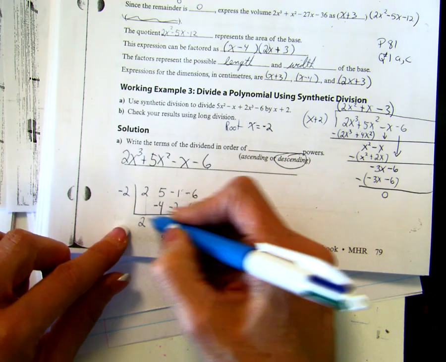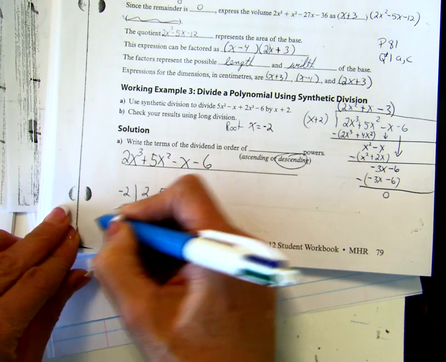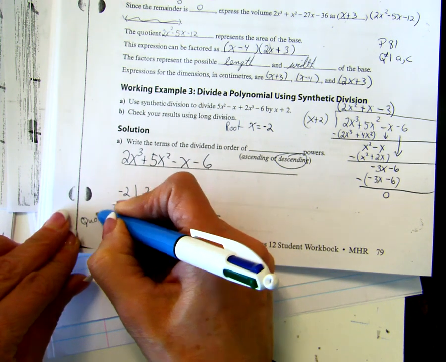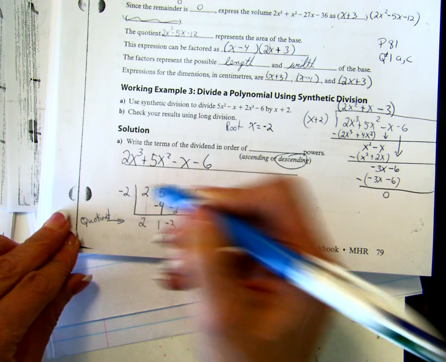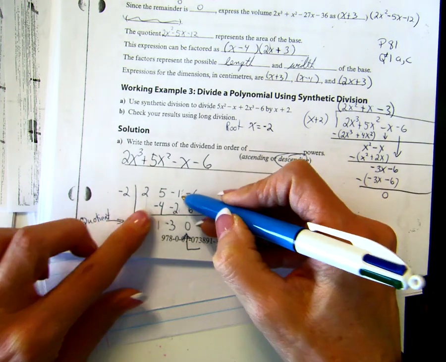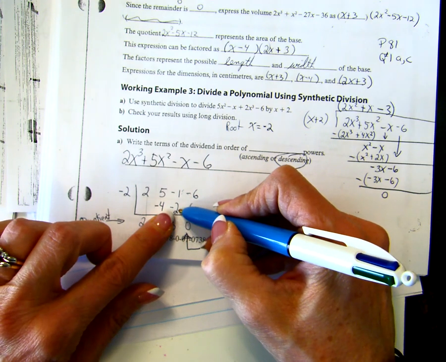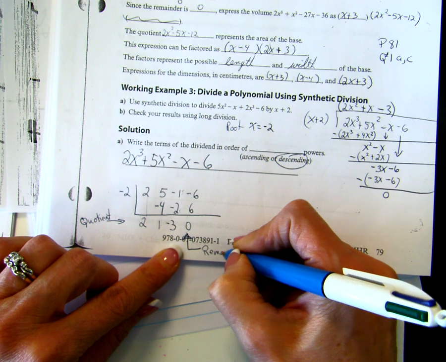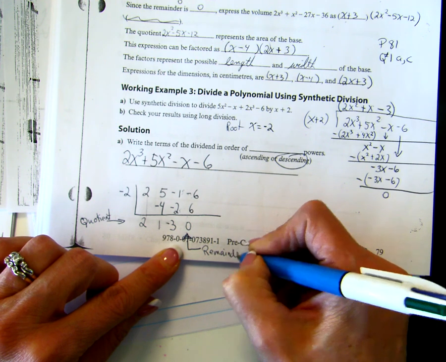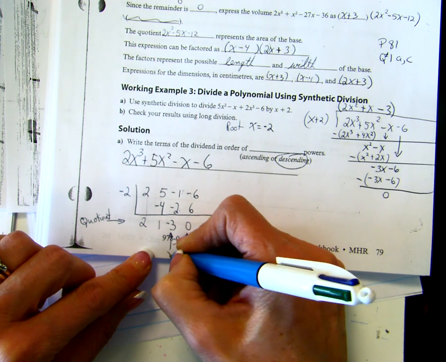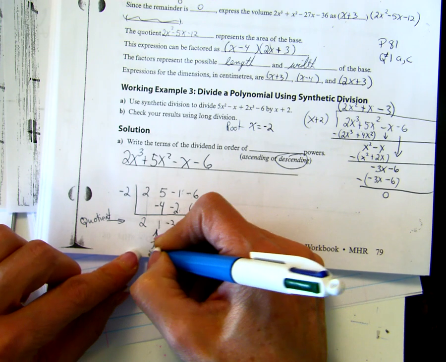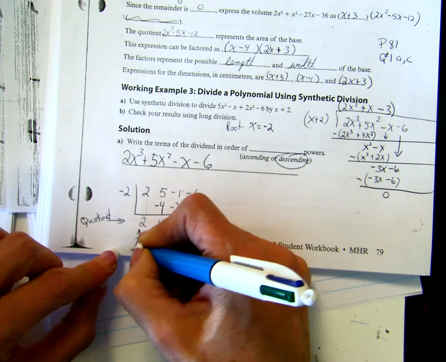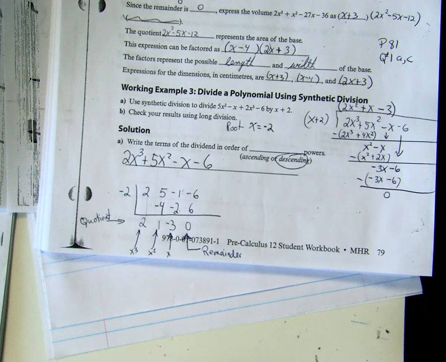So this on the bottom here is going to be your quotient. Where did you get the negative 3 from? Negative 1 plus negative 2. Okay, so I'll just explain it again in a second. So here's your remainder. This will be your x term. This will be your x squared term. This will be your x cubed term, and you can do this for any order.